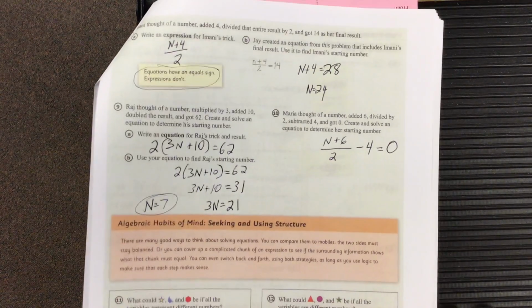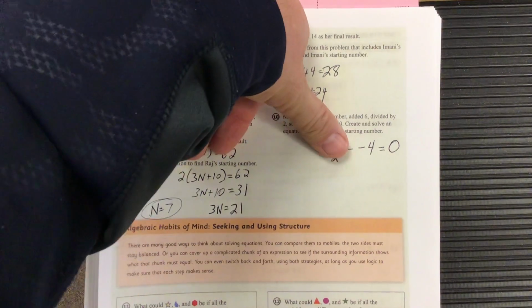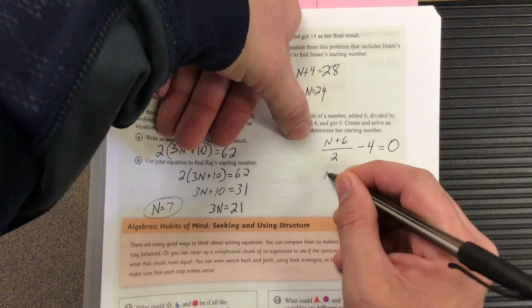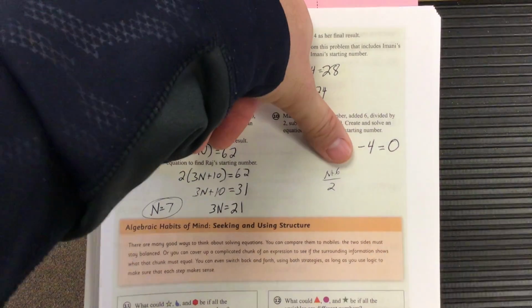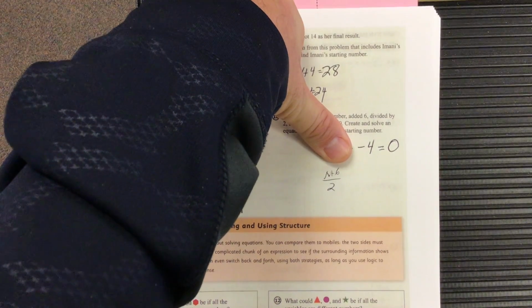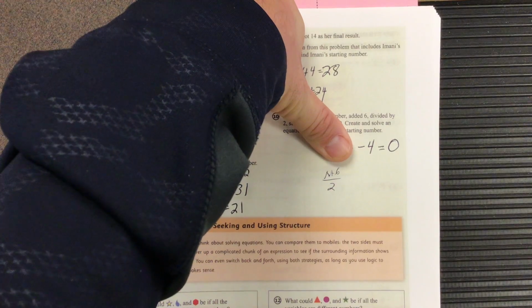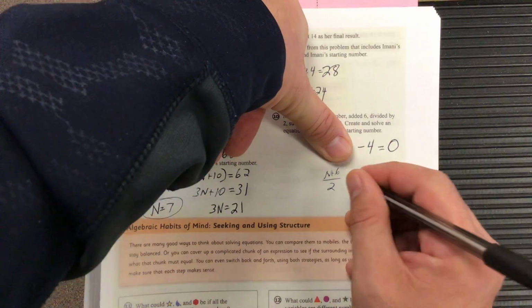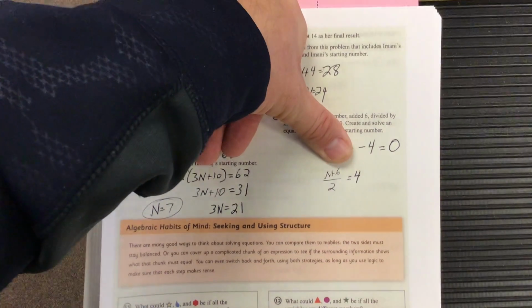N got 0. All right. So I'm going to cover this again. That's where my variable is. And what would that have to be there to give me 0? 4. 4 minus 4 is 0. That's going to be 4.